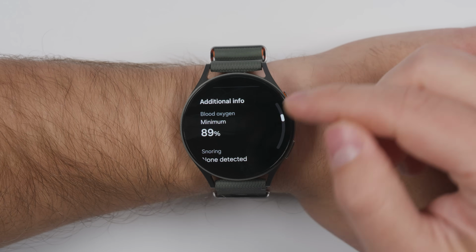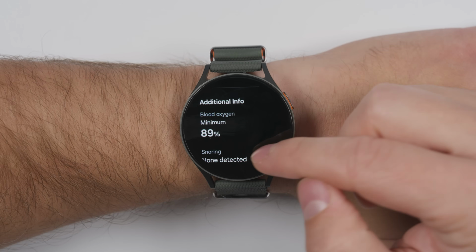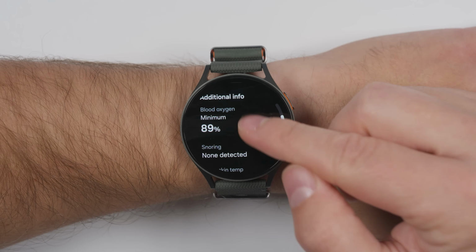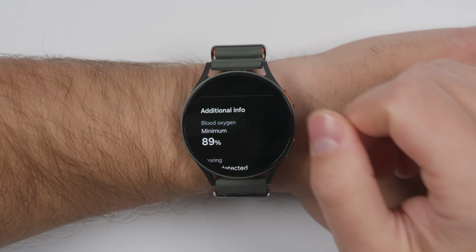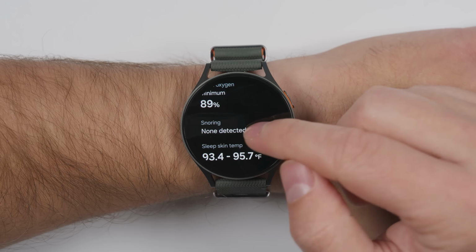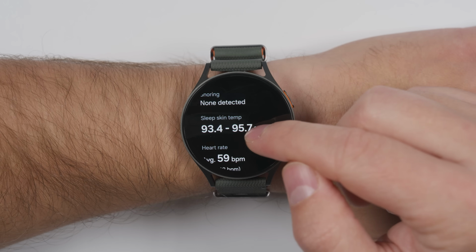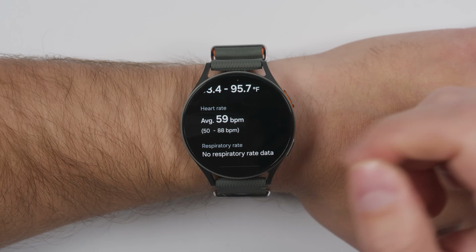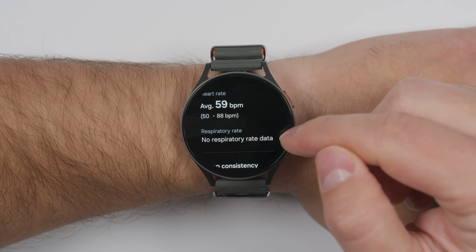Scrolling further down, you get an additional information section, and this is going to look different depending on which Galaxy Watch you have, as well as which features you have enabled. So if you have all of the features enabled, you'll see your minimum blood oxygen for the night, you'll see if any snoring was detected, your skin temperature range for the night, your average heart rate, as well as your minimum and maximum heart rate while you were sleeping, and your respiratory rate.